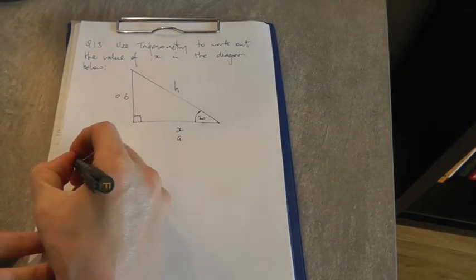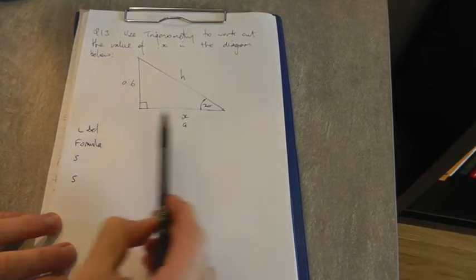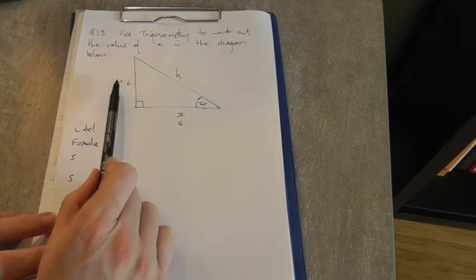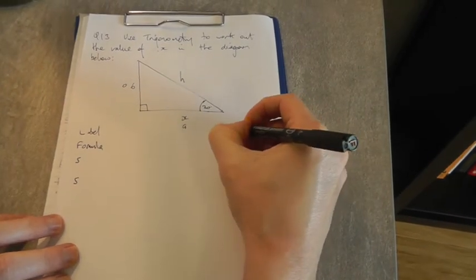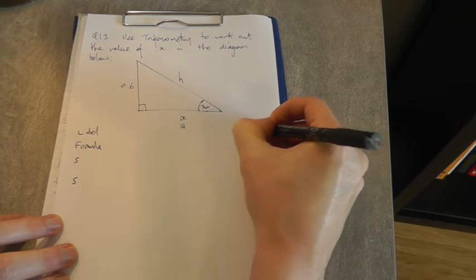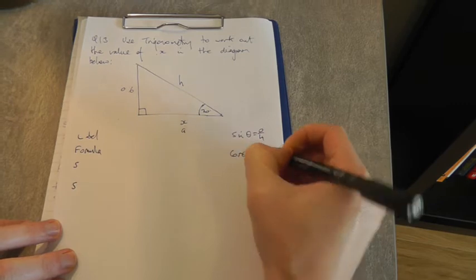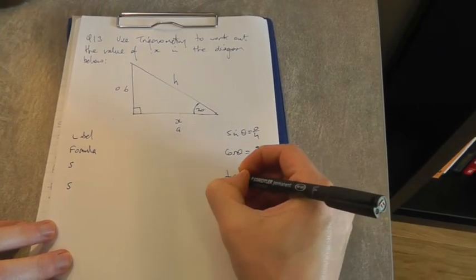I'm now going to select my formula, and the two sides that I have distances for, or that I know the length of, are the opposite and the adjacent. So I'm going to write this down here. Sine theta equals O over H, cos theta equals A over H, and tan theta equals O over A.